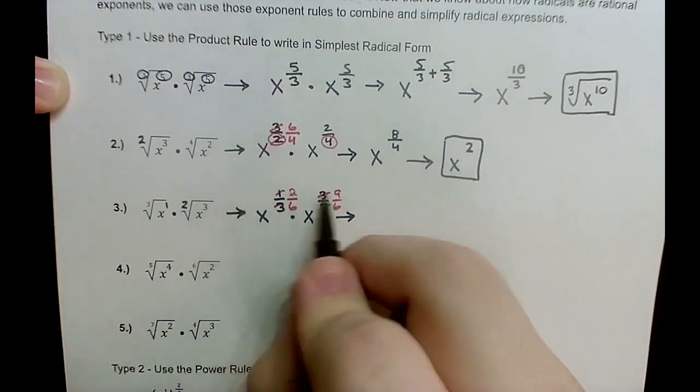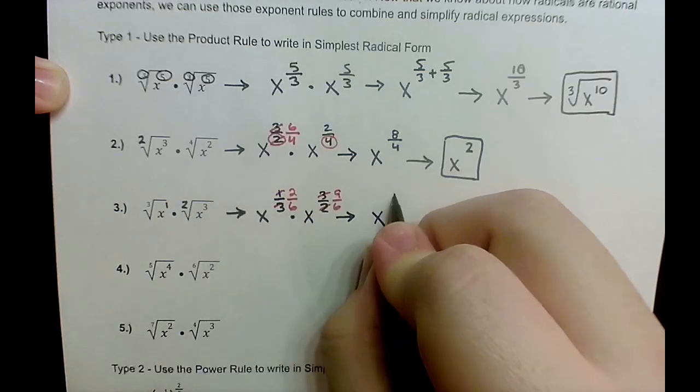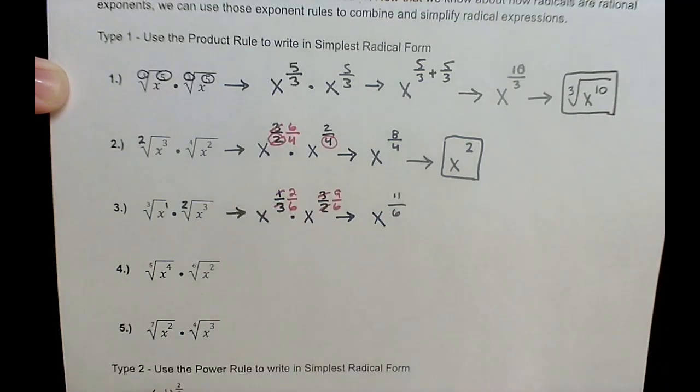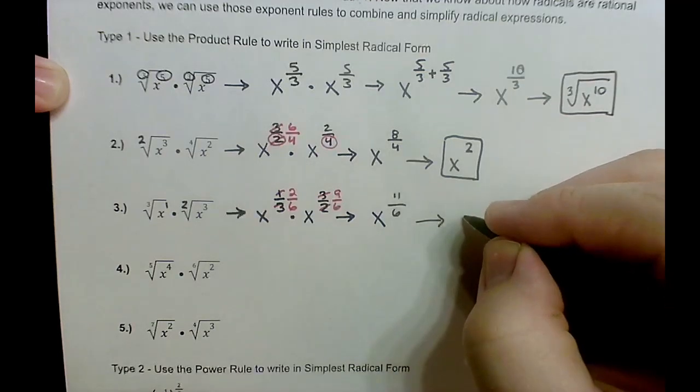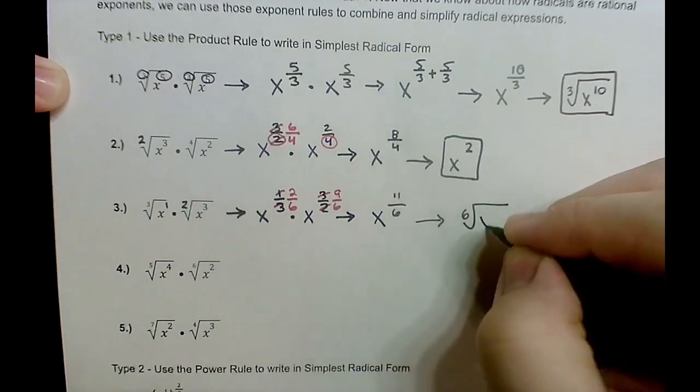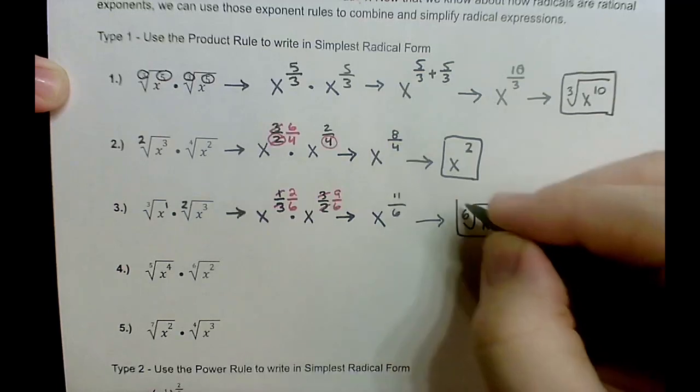And so I've got 2 plus 9 is 11/6. That does not reduce, that does not simplify. So I can go ahead and say that is the 6th root of x to the 11th power.